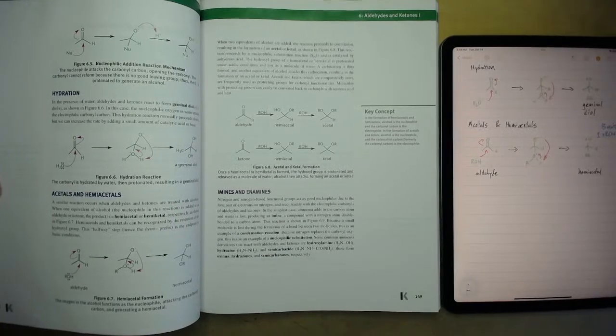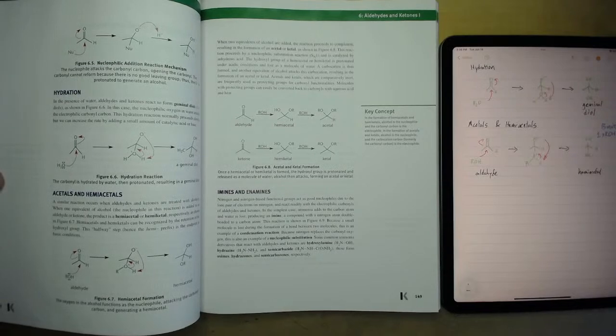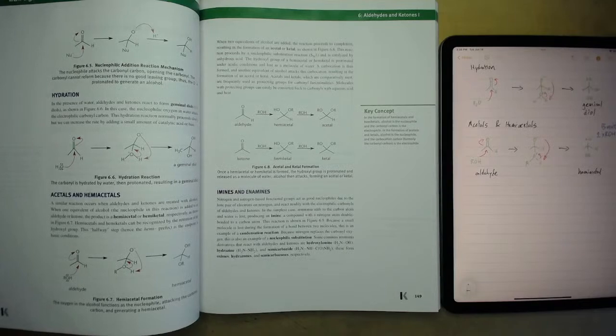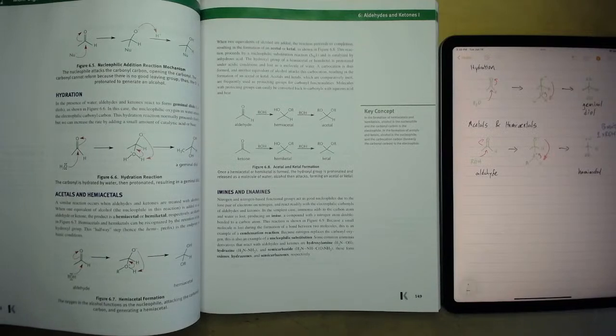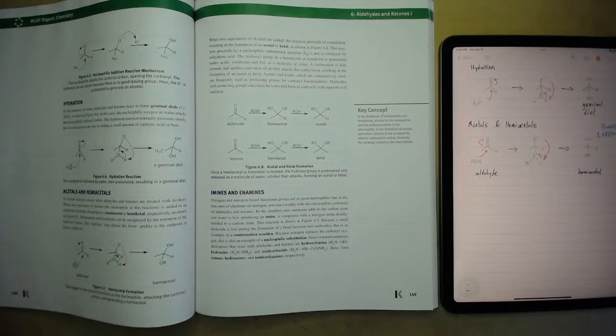Now, when 2 equivalents of alcohol are added, the reaction proceeds to completion, resulting in the formation of an acetal or ketal, as shown in figure 6.8. This reaction proceeds by a nucleophilic substitution reaction, SN1, and is catalyzed by anhydrous acid. The hydroxyl group of a hemiacetal or hemiketal is protonated under acidic conditions and lost as a molecule of water.